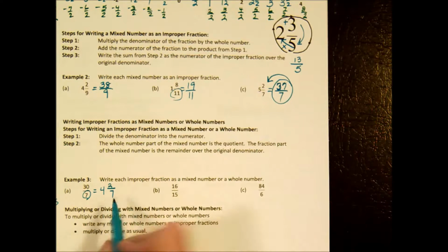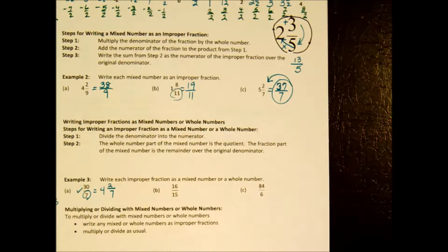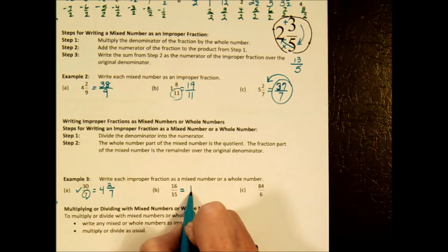You can check it by doing the circle thing. 7 times 4 is 28, plus 2 is 30 over 7. It checks. 15 goes into 16 one time with 1 left over. 1 what? 1/15.